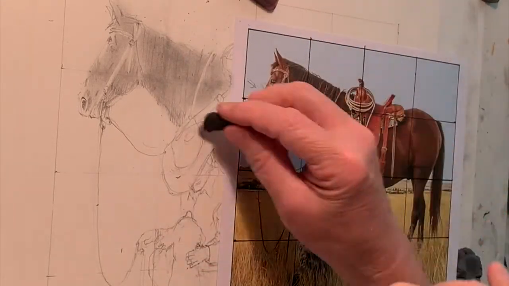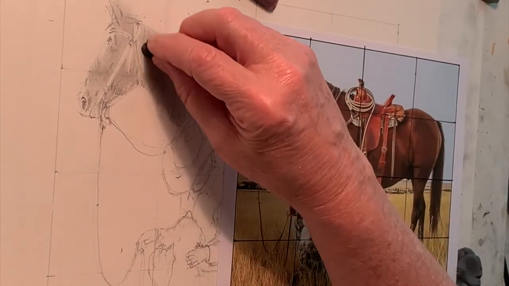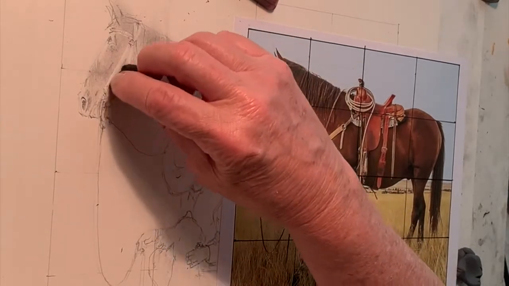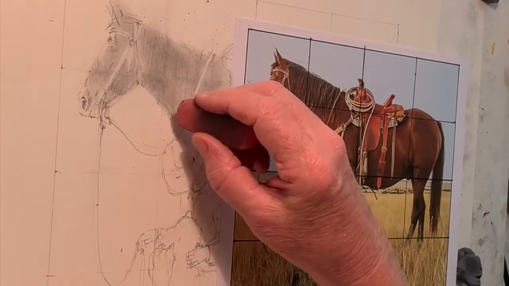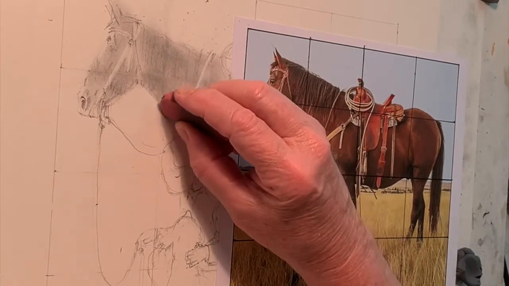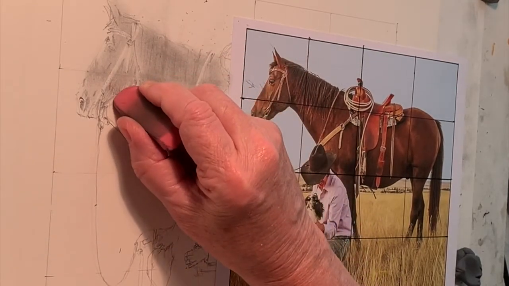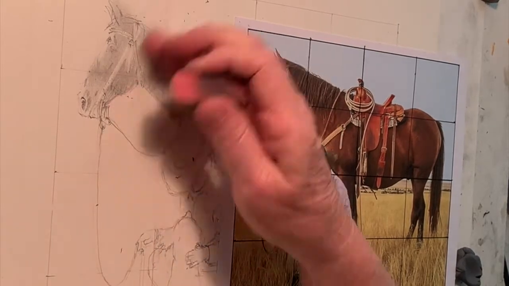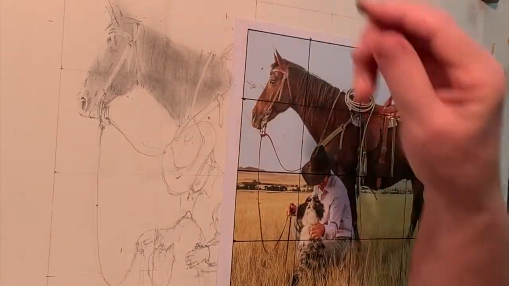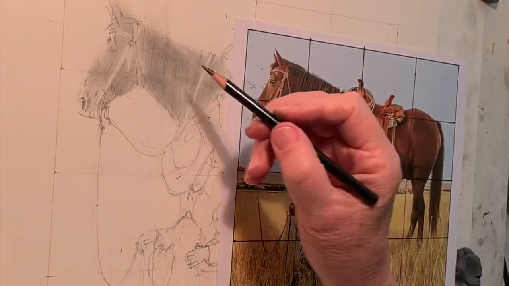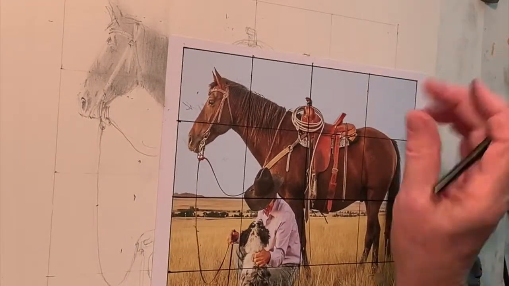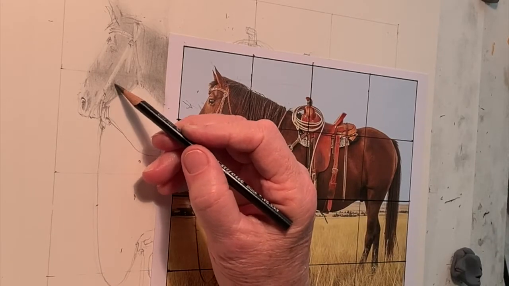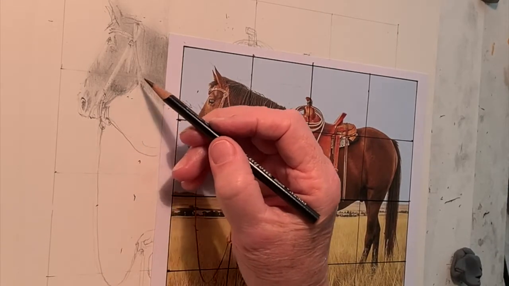And I think I need to soften this a little bit more. I don't want too many of those lines showing through. And I've got a little bit right here where I can take that out. And right up in there. Okay. All right, now we can begin to go back and put in a little bit more detail, because like I said, there are some very subtle things happening here in the head area. So I'll darken that just a little bit.